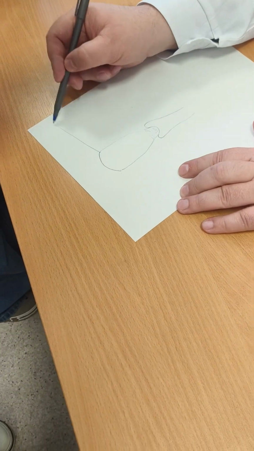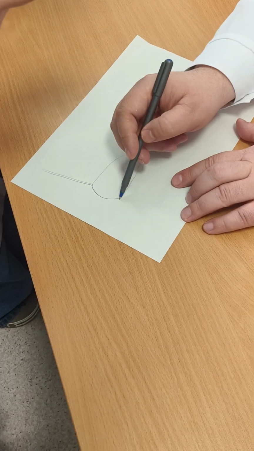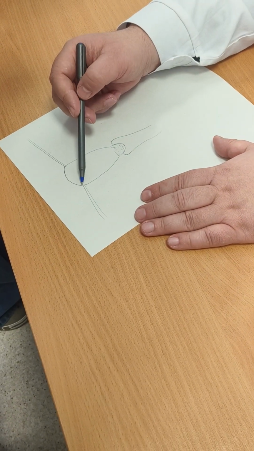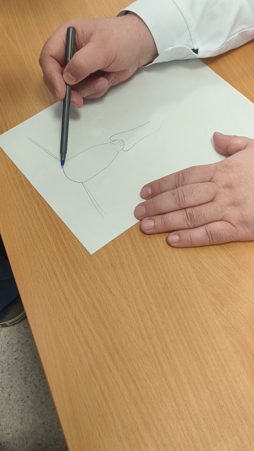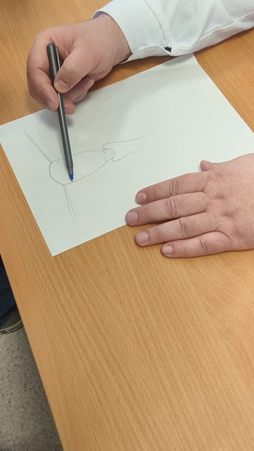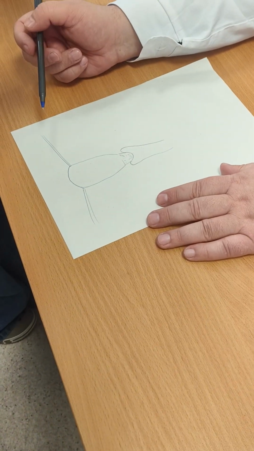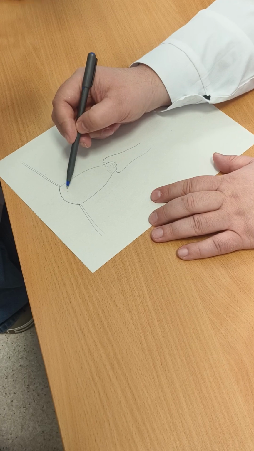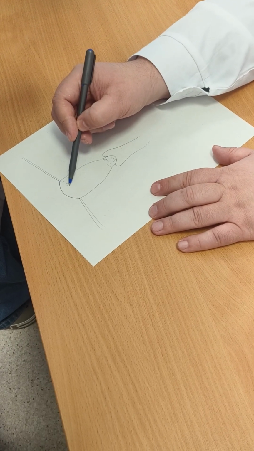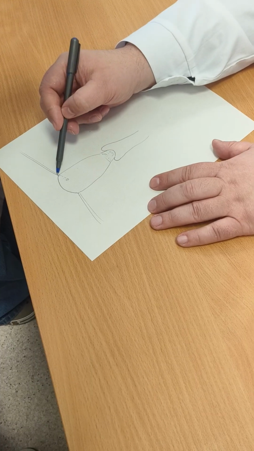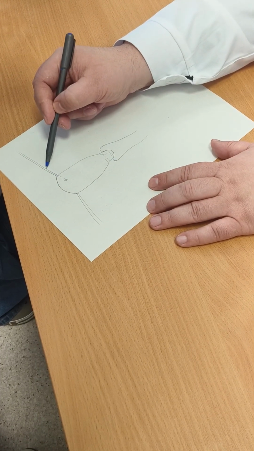Then here is the fallopian tube, here and here. The part of the uterus which is above the fallopian tube is the fundus, and this part is the body of the uterus. The part of the fallopian tube which is inside the uterus is the pars uterina. Then near the uterus is the isthmus of the fallopian tube.